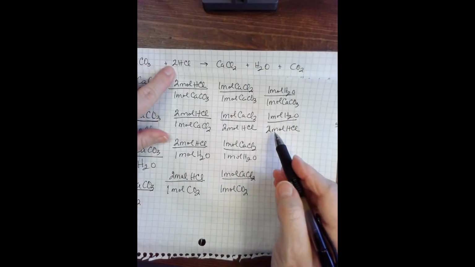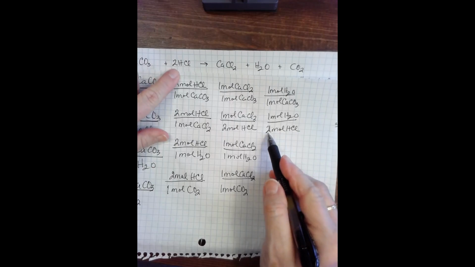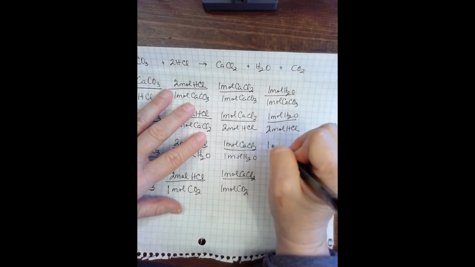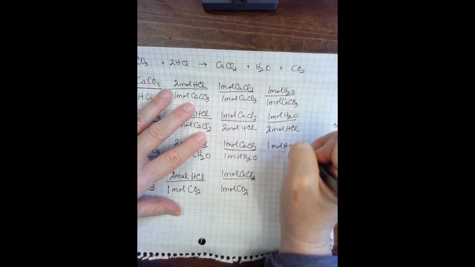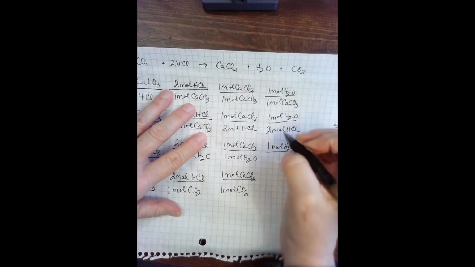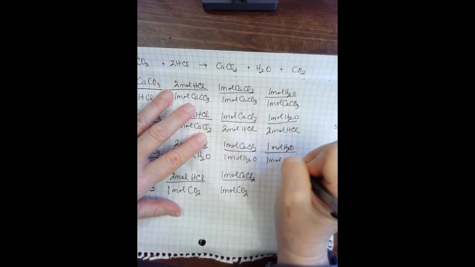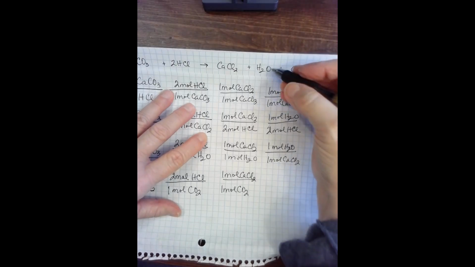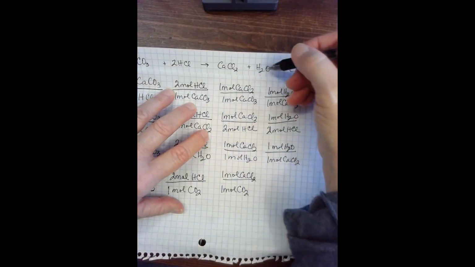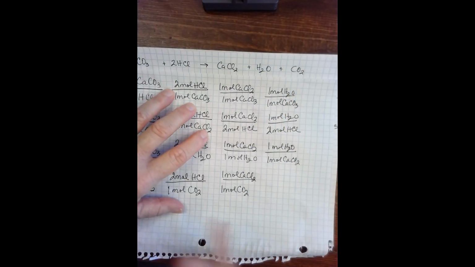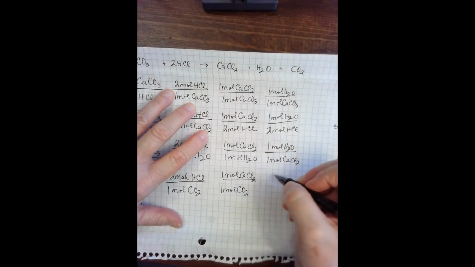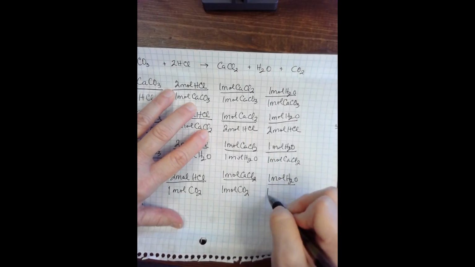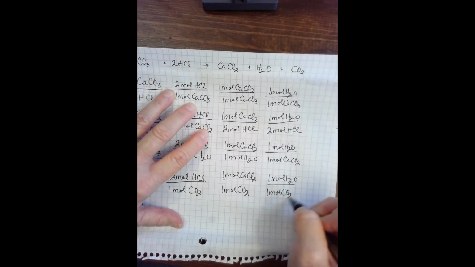Notice that I always put the coefficient that is in the balanced equation. 1 mole H2O over 1 mole CaCl2. I don't put 1 mole over 1 mole of water, because that doesn't help me. That doesn't change the conversation. And then 1 mole H2O over 1 mole CO2.